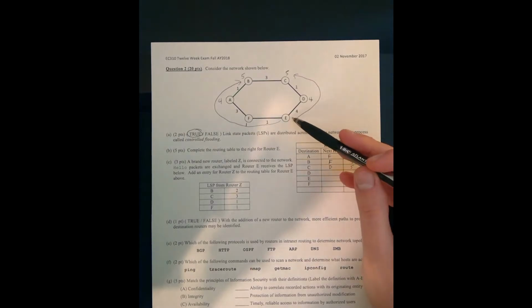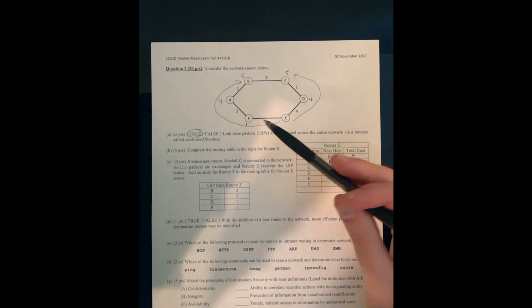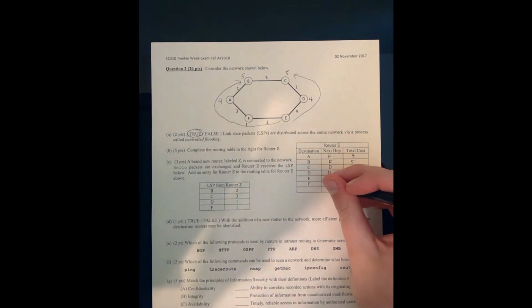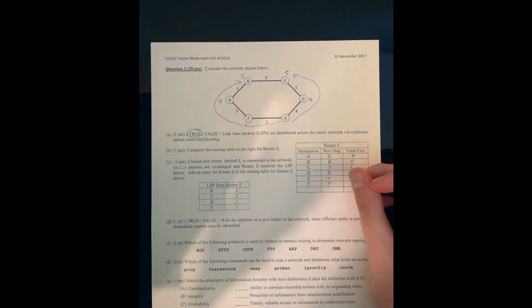D, we went from E straight to D, so the next hop is, in fact, D, total cost of 4, because that was the length of the path. For E, we don't have a next hop or total cost because that's the node itself, so it's not going anywhere. To get to F, we just went straight to F, and the total cost was 1.